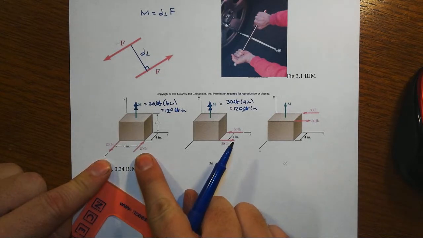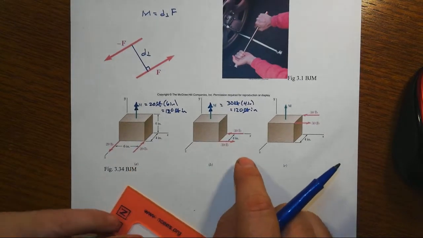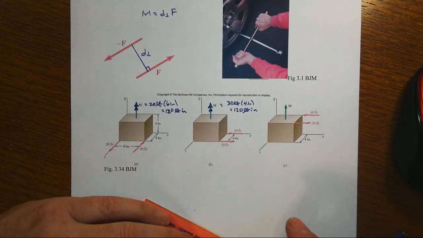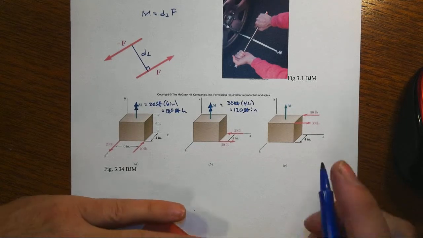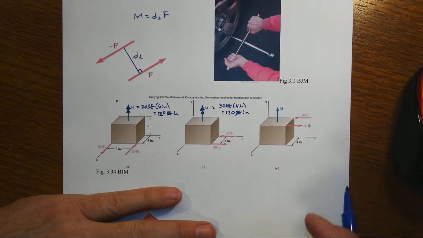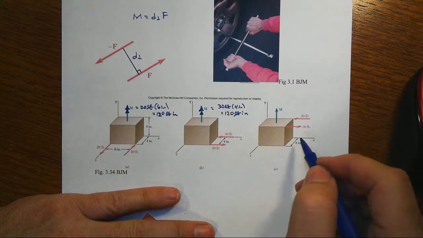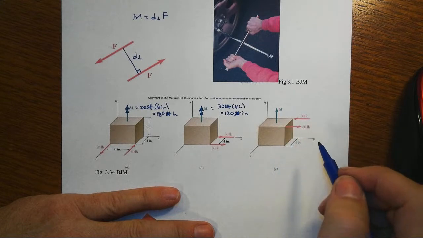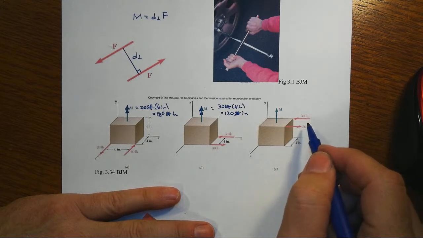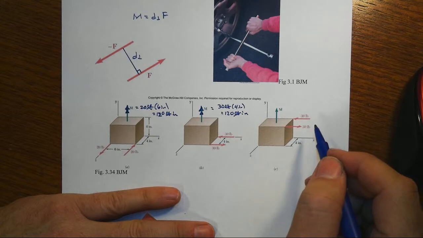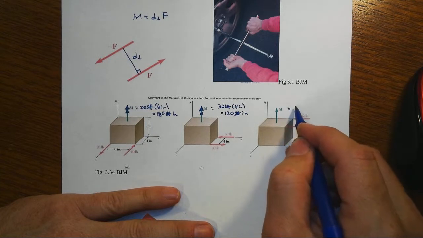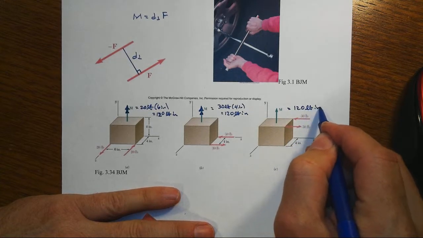They're going to have zero translational effect, but they're going to have a rotational effect. Doesn't mean that deformations are the same, but we're ignoring that in this field of study. We're only looking at the static equivalency here. And then finally you get the same thing up here. These are up in the upper corners of the box, still along the positive and negative x-axis, separated by 4 inches, and so that will also be 120 pound-inches.